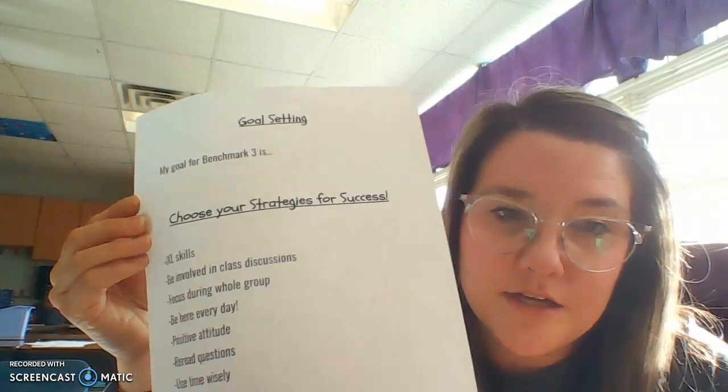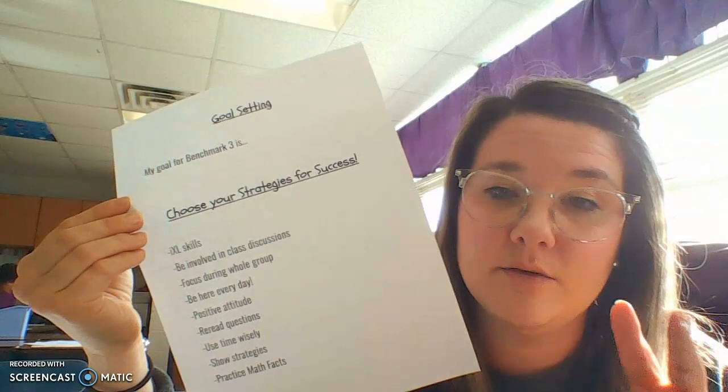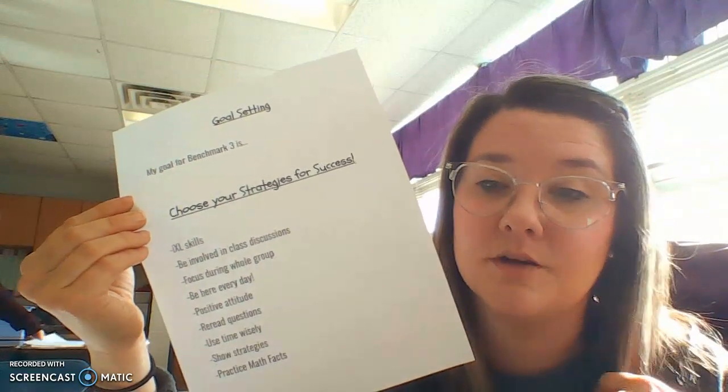So I take all of their ideas, I put them in a Google form, I do it with all 3 classes. Then I pare those down a little bit because some of them sound the same, and I give them a menu of strategies to use from. So again, this is their ideas. They will be picking 2 strategies that they will use to help improve their benchmark 3.